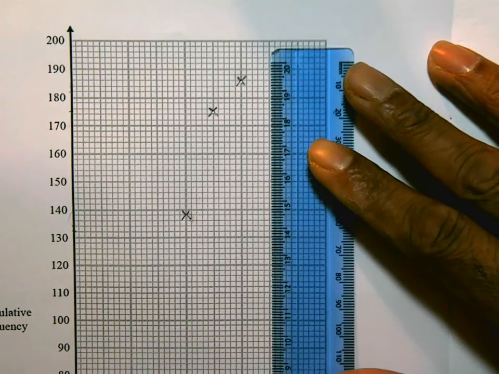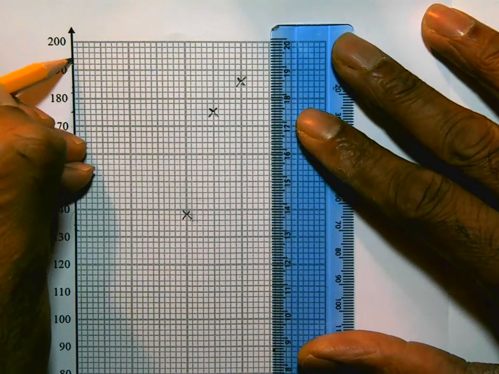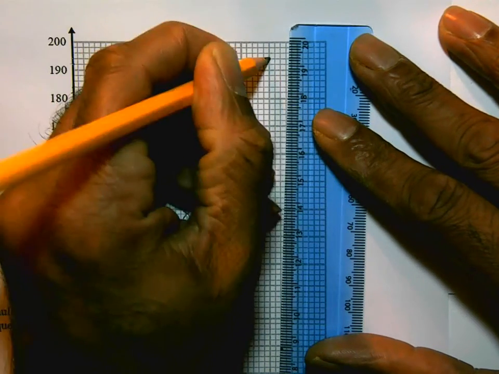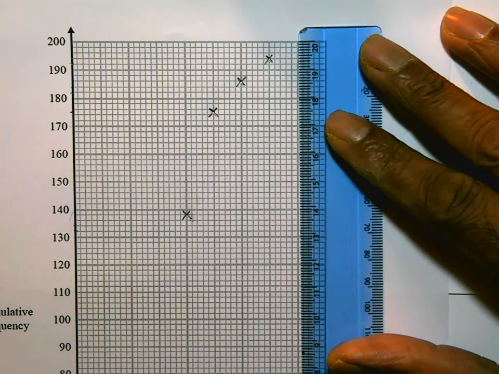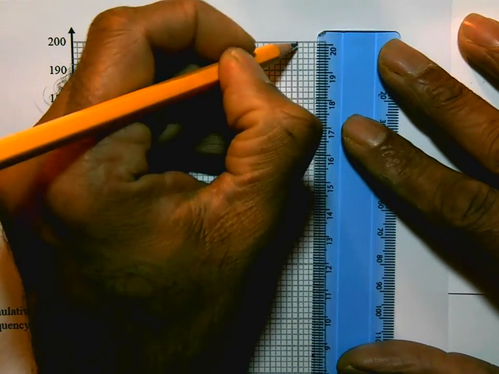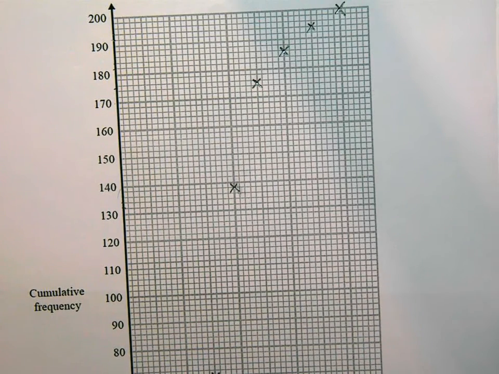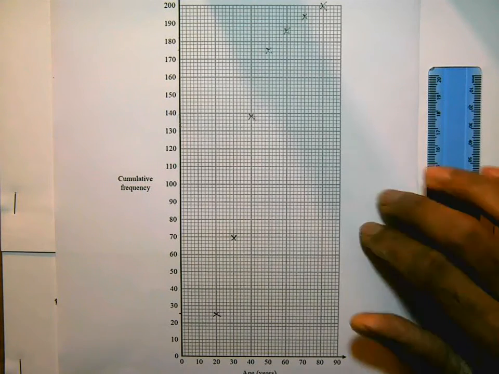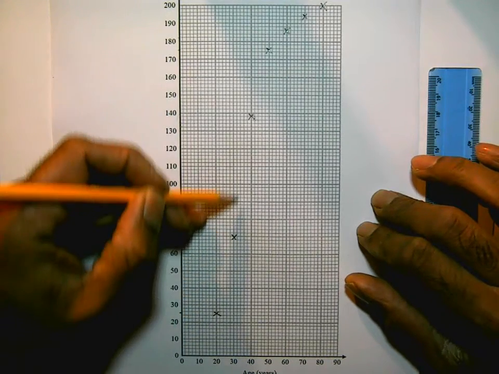Then 70 goes up to 194. So 190, 92, 94, making my way across. And finally 80, lined up with my ruler, and that goes up to 200, which is that last point. So these are the points on the graph, and if I just zoom out, you can see the whole graph at this stage.